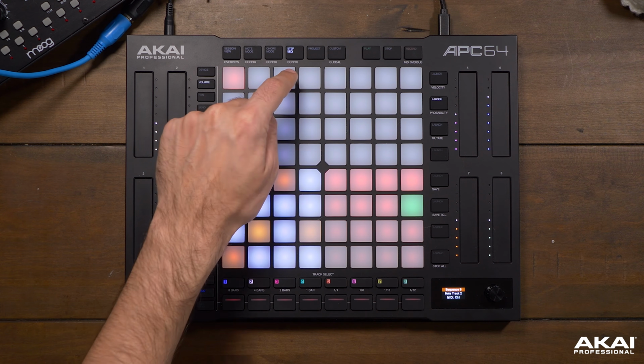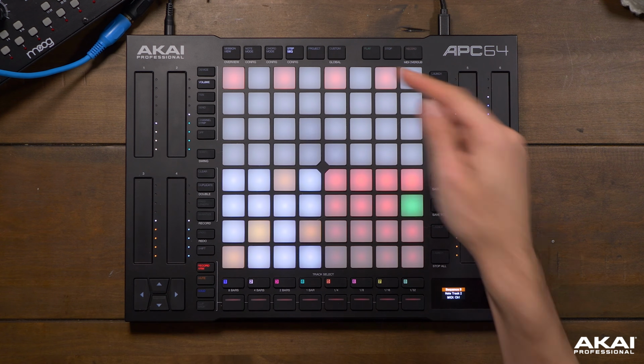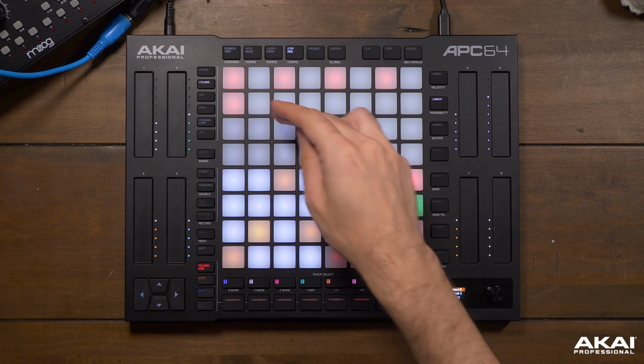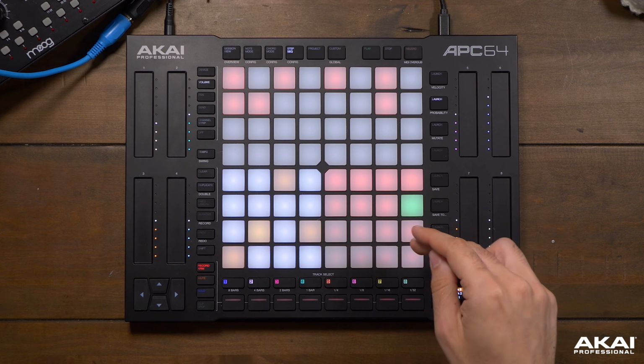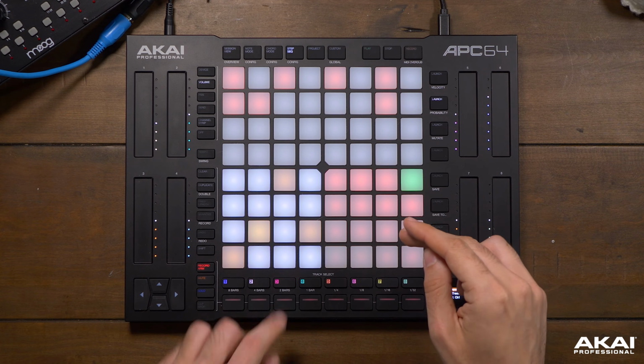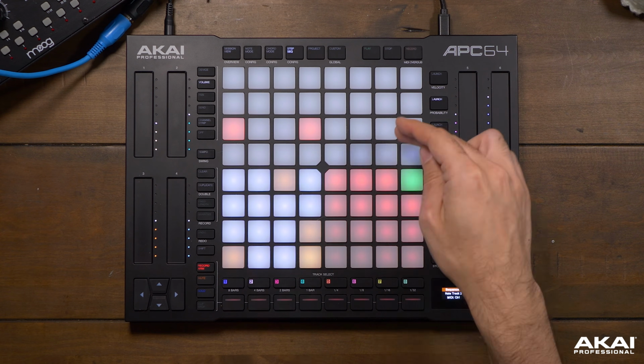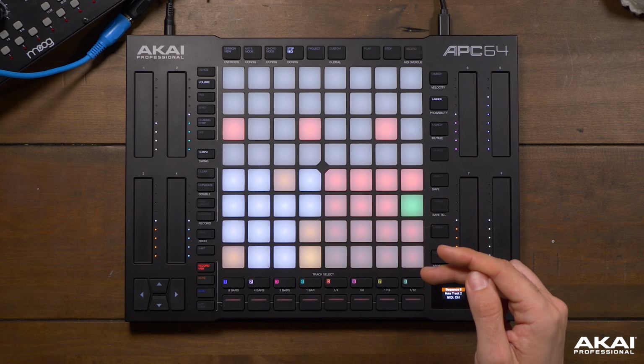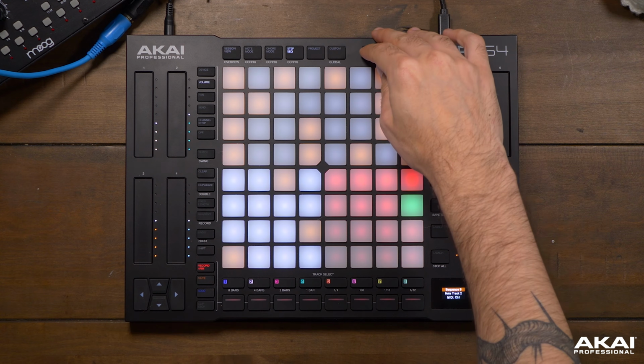So same thing with note mode, works the same exact way where we can enter in notes at a specific probability. So we're entering these notes currently in 75% probability, which we can up to 100% if we want for the next notes that we'll enter here. And that is represented by the brightness of the LEDs. Let's play that back.